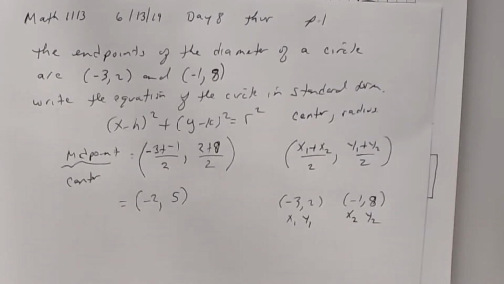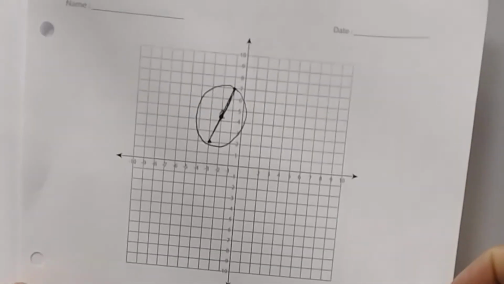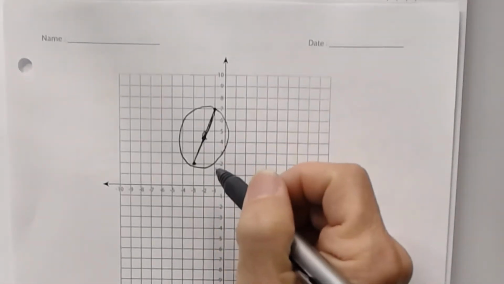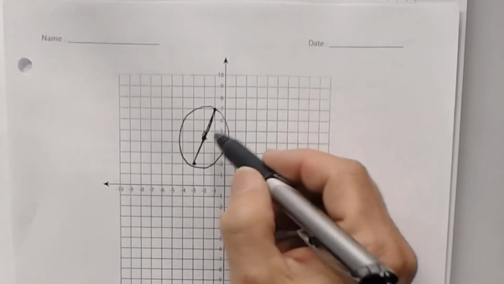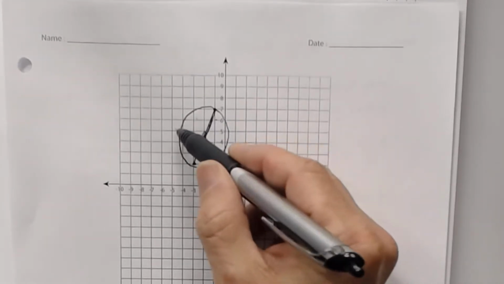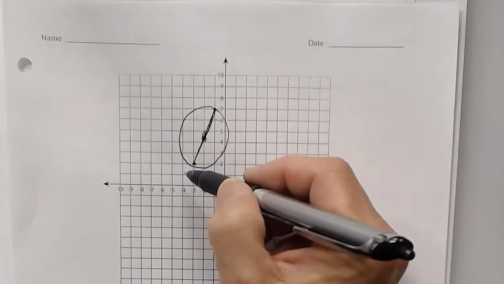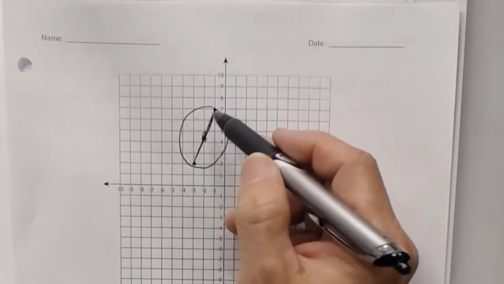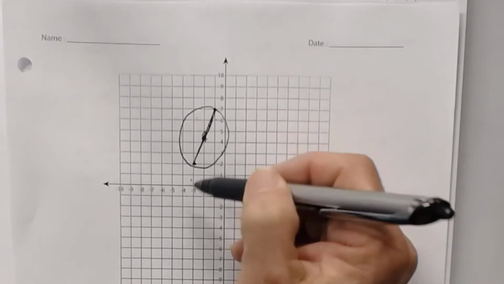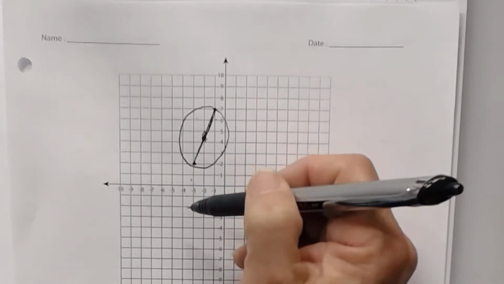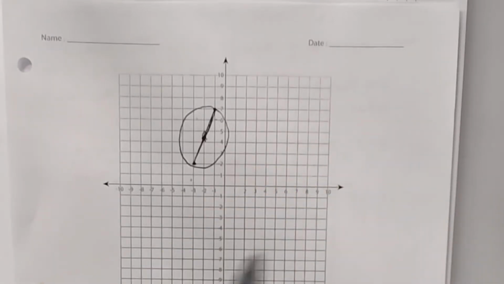Now, I've got the center. What else do I need to use this equation? The radius. Let's think about the radius. Look at your diameter. Remember, the radius is the distance from the center to a point on the circle. Or, if you know the length of the diameter, then the radius is half of that. So there are two approaches you can take. Probably the best approach is to look at the diameter.